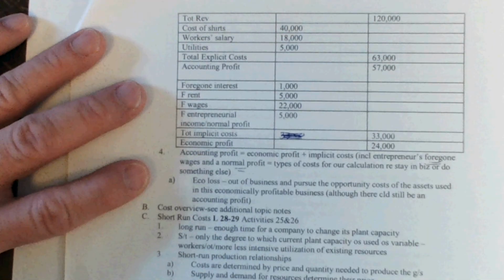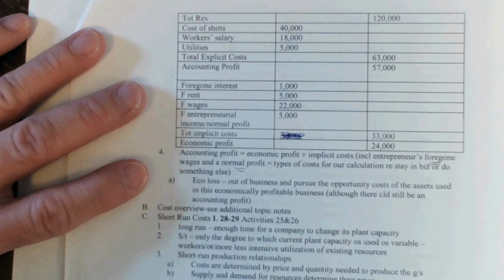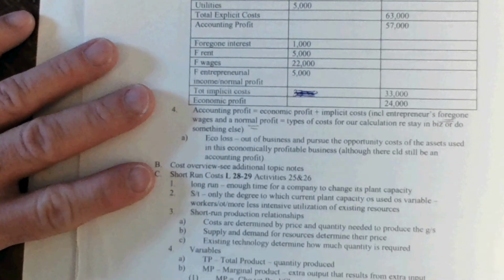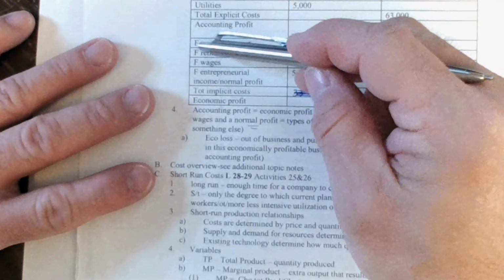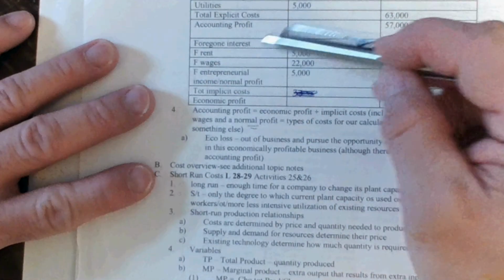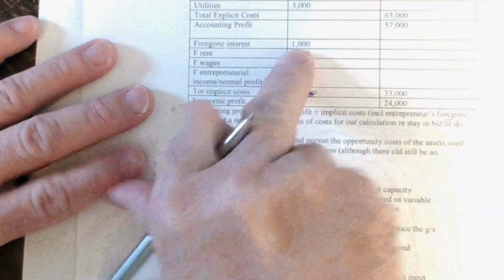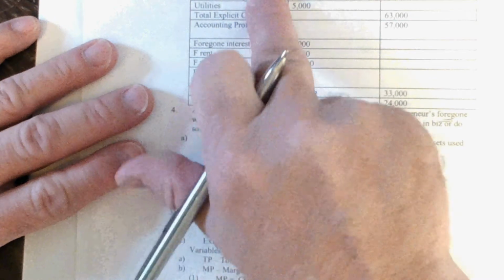At this point, the CPA drops his pen, charges you, and walks out of the room. But the economist has to come along and tell you if you're actually doing a sensible thing. And you do that with implicit, also known as economic, costs. They're opportunity costs. That's what this word foregone is here. So let's say this person took money out of the bank, for which he used to receive $1,000 interest, to use in this business.